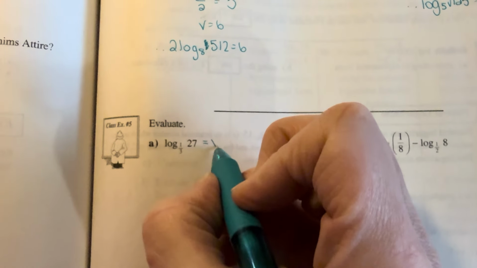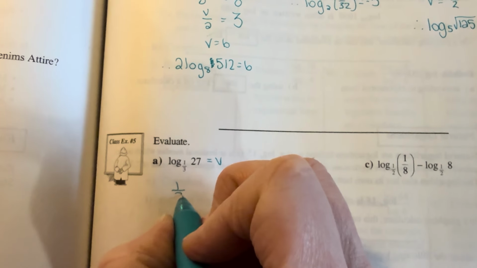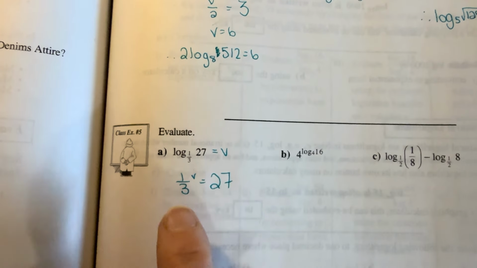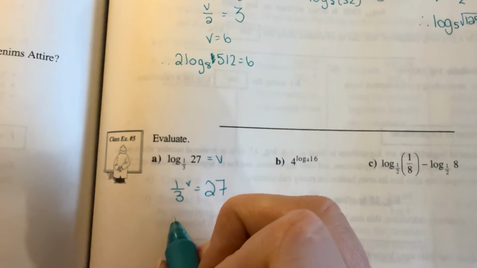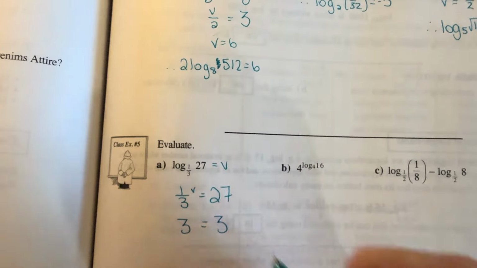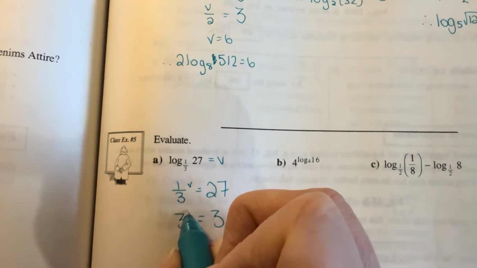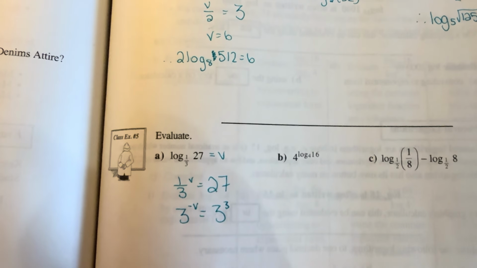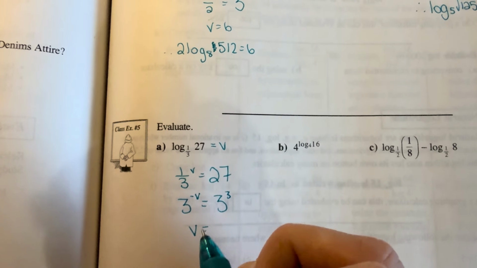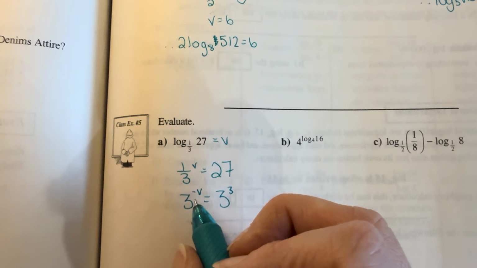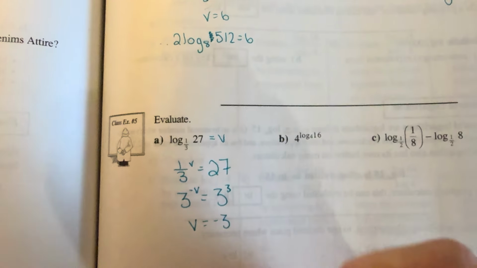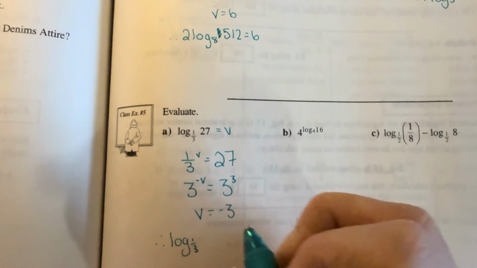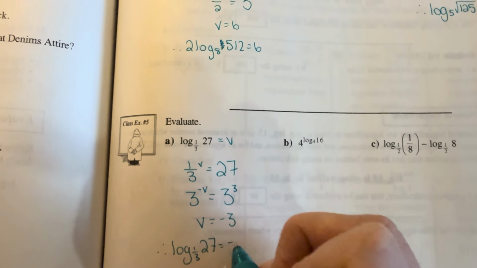So same thing. I set it equal to a value. I write it so that it's exponential. Now 1/3 and 27, I can write both of those as 3 to the power of something. I would just need to say negative v, right, because the reciprocal, and then here would be 3 to the 3. So then it would be negative v is equal to 3, but then of course I would just write it as v is equal to -3. Therefore, log base 1/3 of 27 is equal to -3.